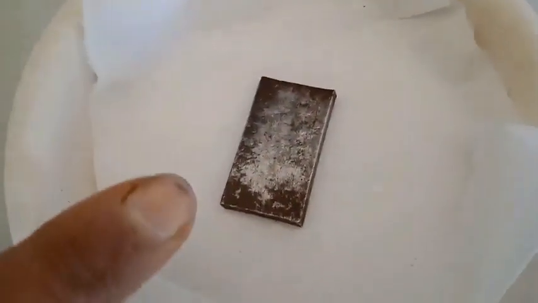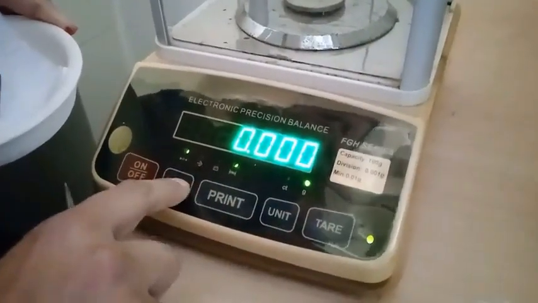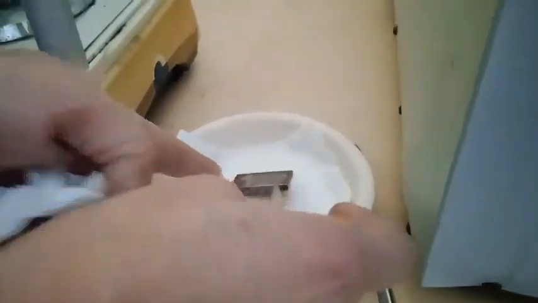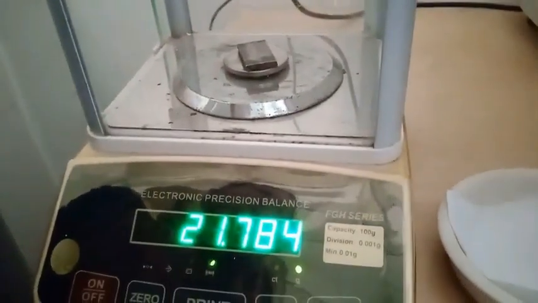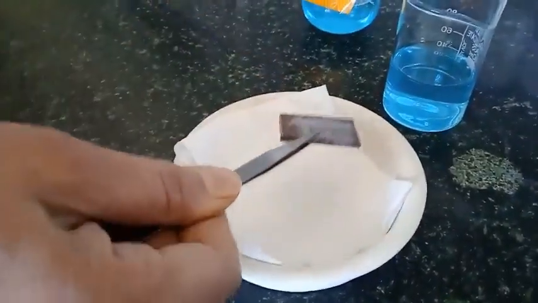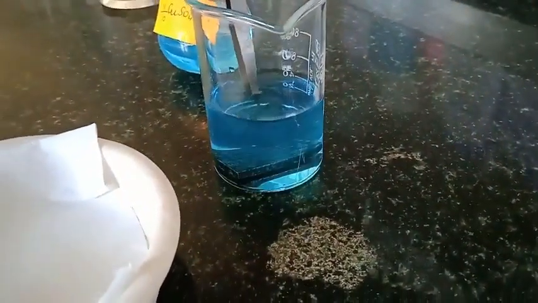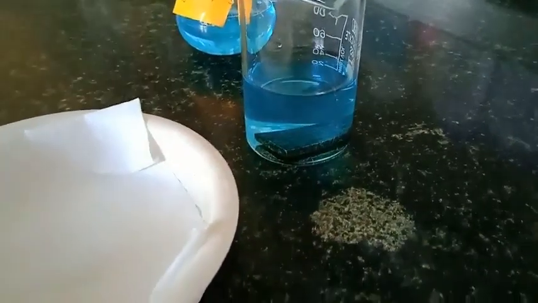So here are the rusted iron strips and this is the clean iron strip. Now I'm going to first weigh this iron strip. So make it 0 first. And now weigh this iron strip before dipping it into the copper sulfate solution. So this is 21.784 grams before putting it in the copper sulfate solution. Now I put it in the copper sulfate solution which I have prepared.